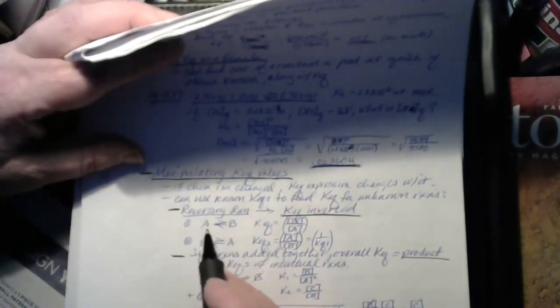And it's demonstrated here, or proven basically, that if A goes to B, or A is in equilibrium with B, but it's written with A on the left and B on the right, so that you'd read it as A goes to B, the KEQ for this forward reaction will be concentration of B over concentration of A. Okay, simple enough, product over reactant.